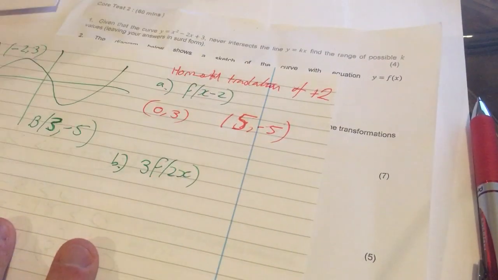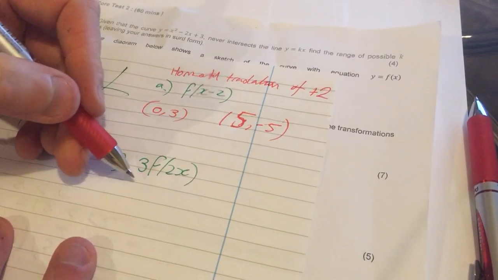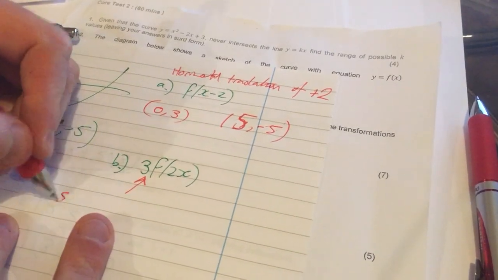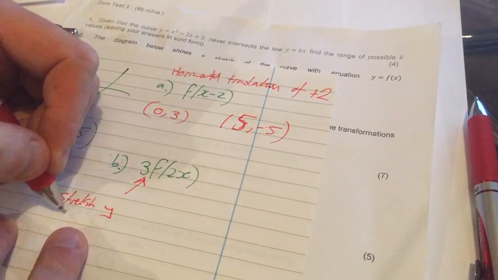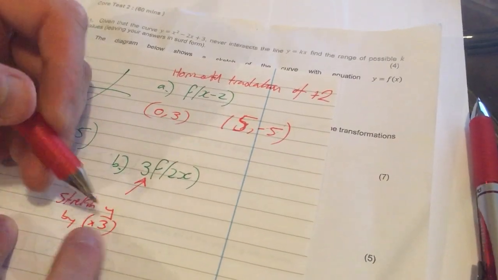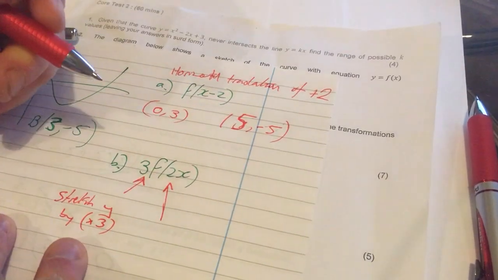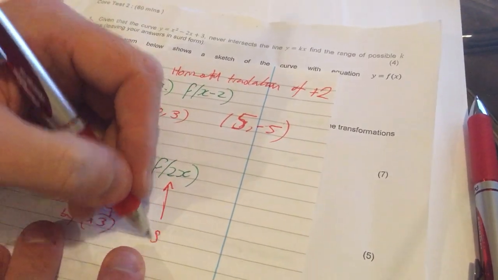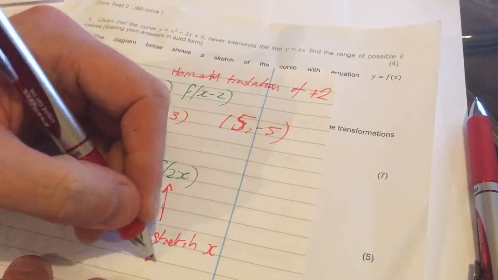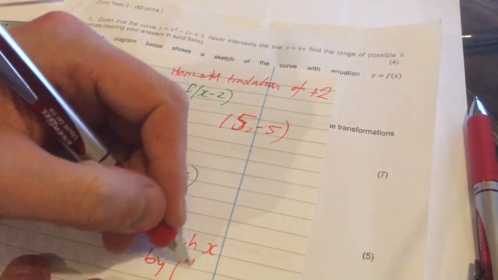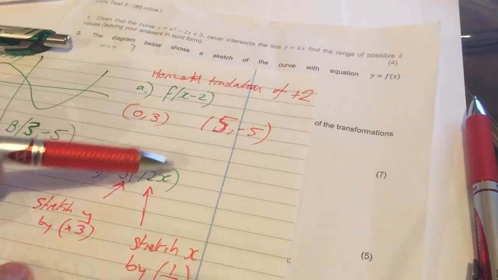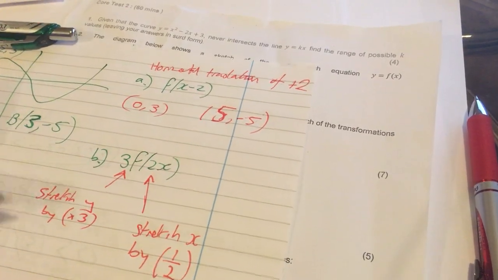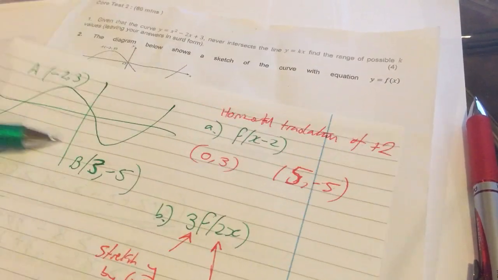We've actually got two different transformations going on here. So the first transformation, this is outside the function, so it is going to be a vertical transformation, and it's times by 3, so you're going to stretch y by a factor of 3. And the other one is inside the function, so it's going to be a horizontal transformation, and again it's multiplying, so we're going to stretch x by, and again it's the opposite, so it's going to be stretch x by a half. So a lot of you got this wrong and you just multiplied x by 2. Remember, inside affects x and it does the opposite.